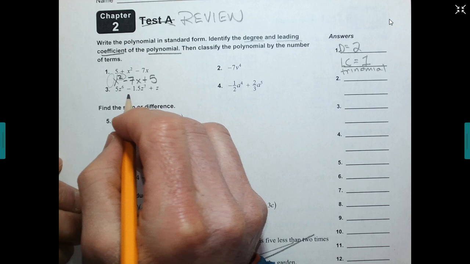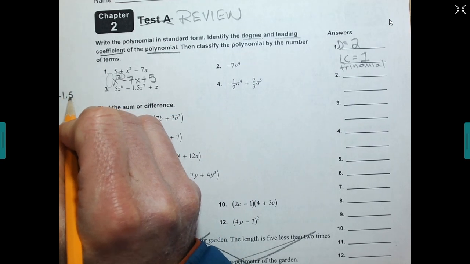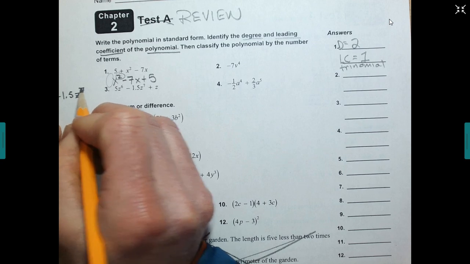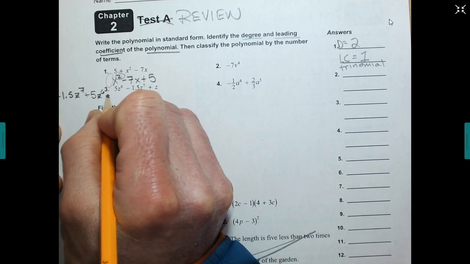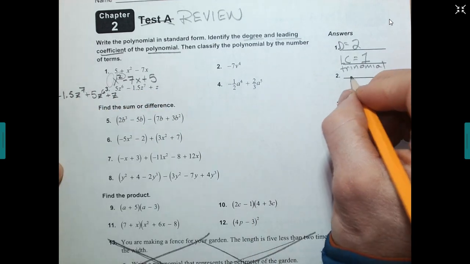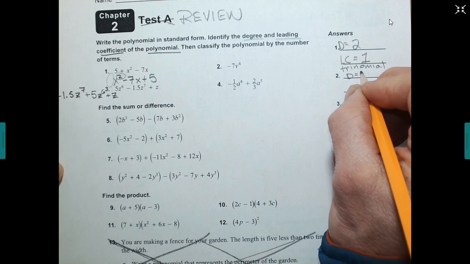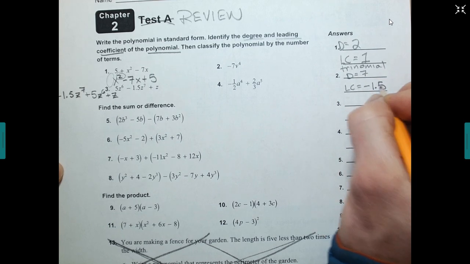All right, write this in. I'll write it over here so it's not so messy. Z to the 7th plus 5z to the 6th plus z. So we have the degree is 7. The leading coefficient is negative 1.5.